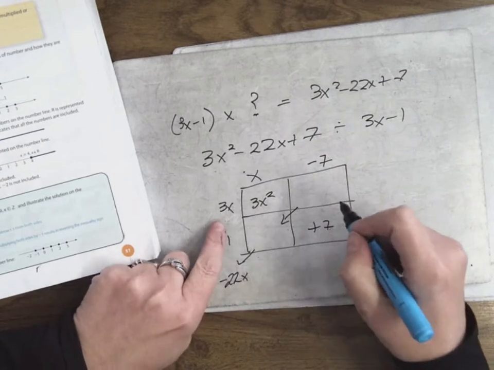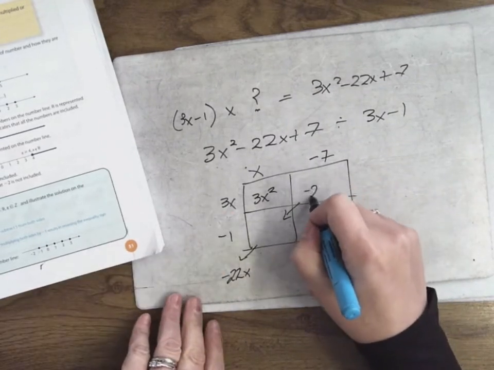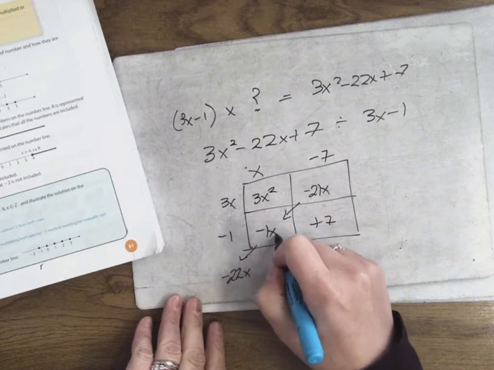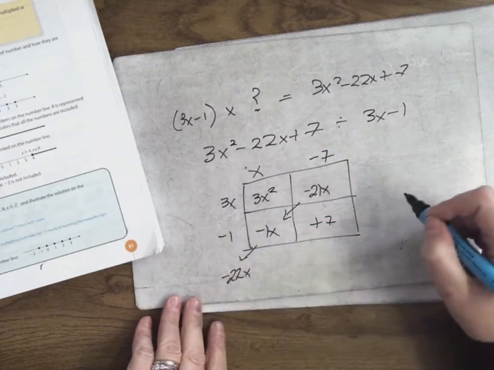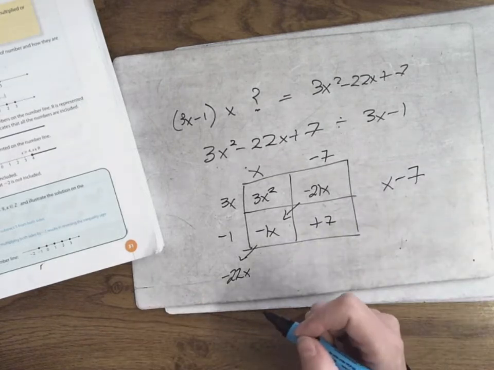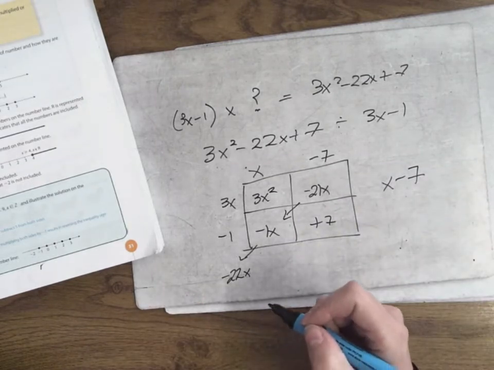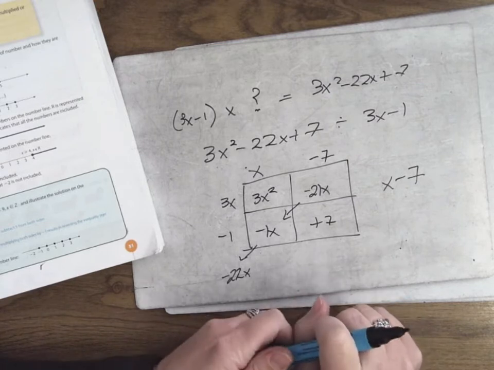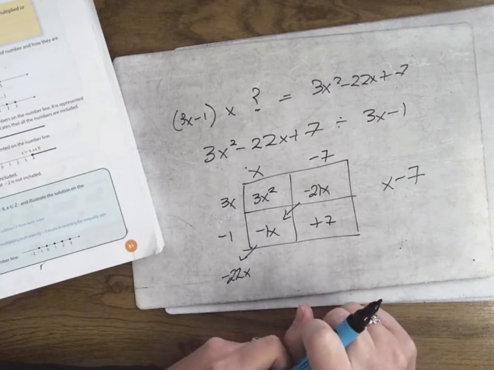Just check it. 3x by minus 7 is minus 21x. Minus 1 by x is minus 1x. And minus 21x minus 1x will give me minus 22x. So my answer is x minus 7. Okay? And number 7 is the same as in it's a division. Do you want me to do number 7?